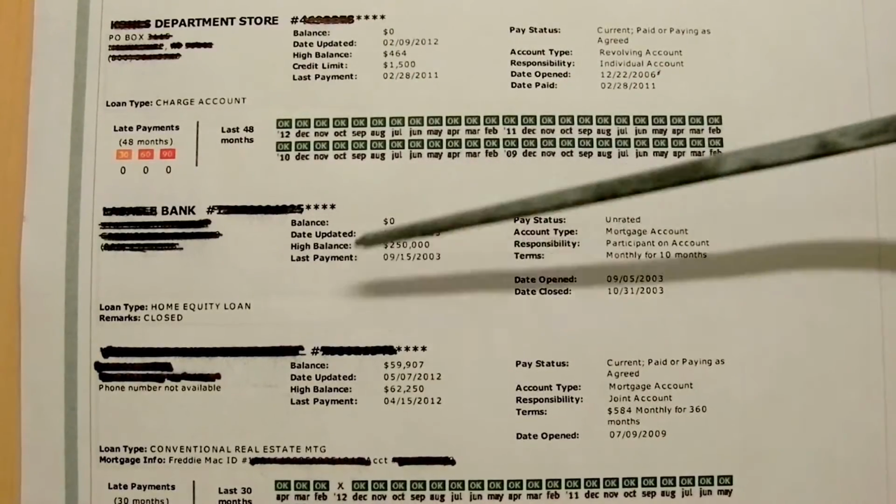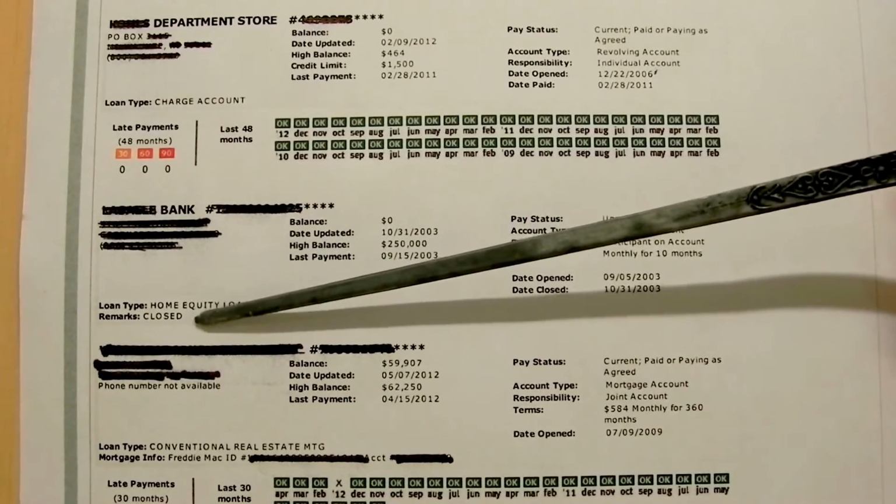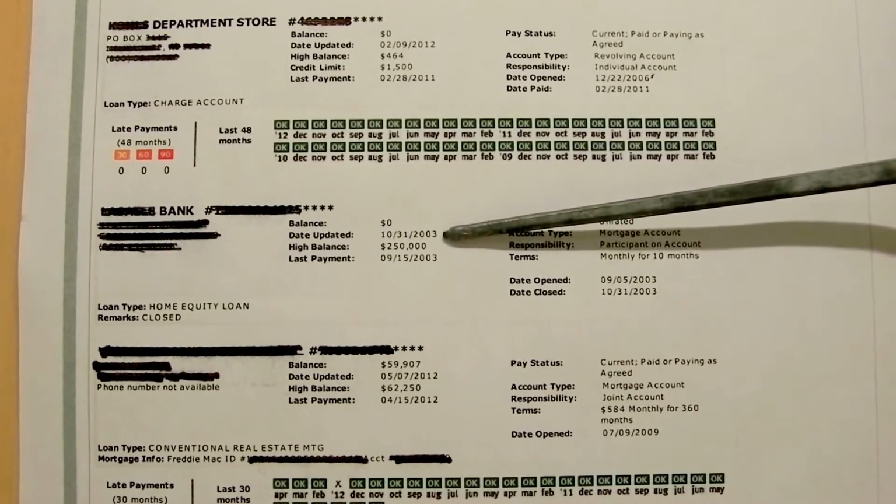Now this is a bank account. This account is closed, but the same things apply.